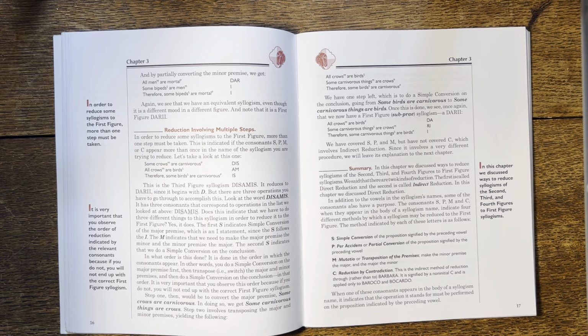The method indicated by each of these letters is as follows. S: simple conversion of the proposition signified by the preceding vowel. P: per accidens or partial conversion of the proposition signified by the preceding vowel. M: mutatio, or transposition of the premises. Make the minor premise the major and the major the minor. C: reduction by contradiction.